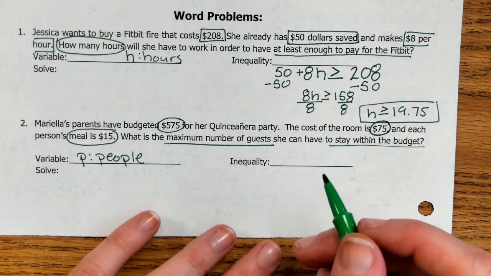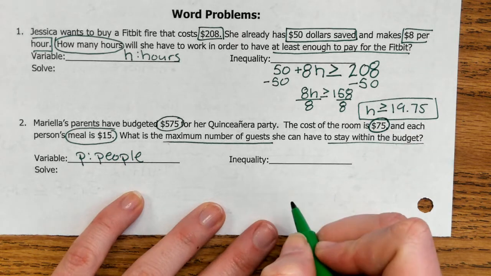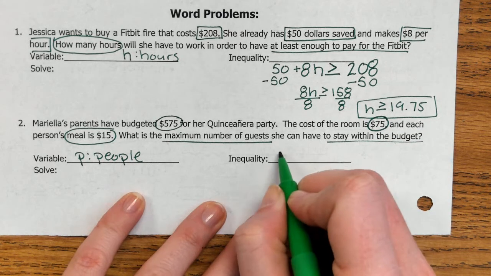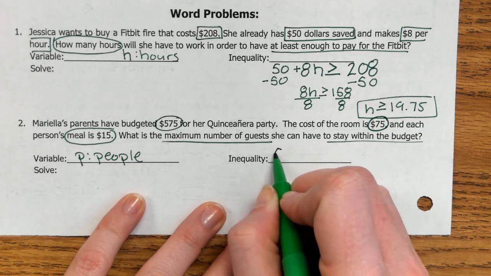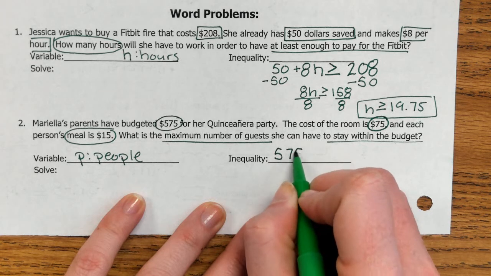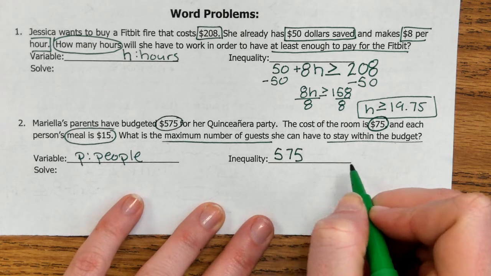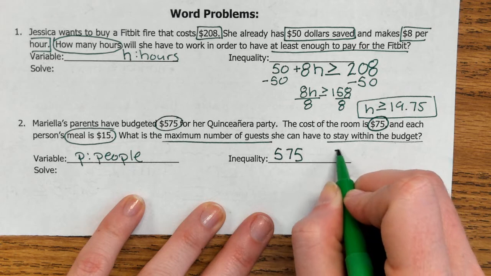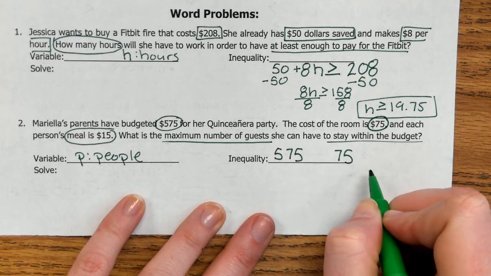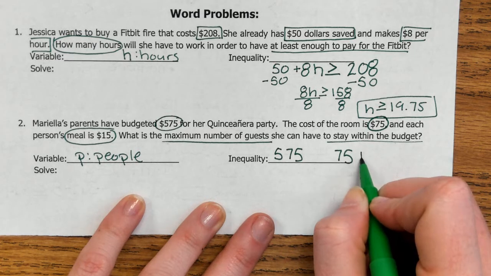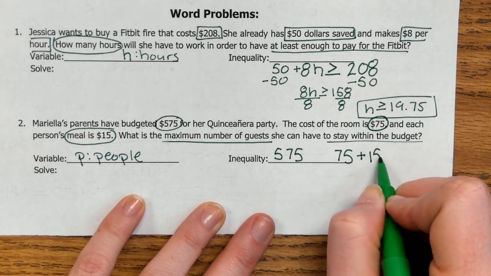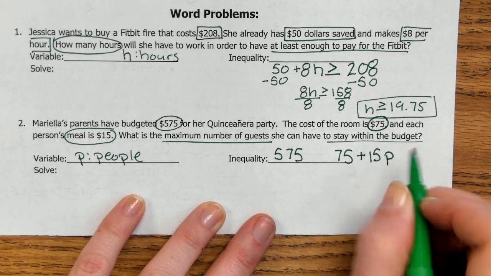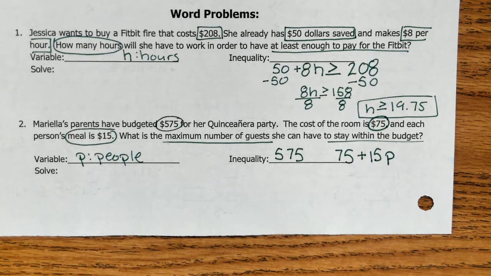So the two things we're comparing is the budget and what she's spending. So the budget is $575, and the amount she's spending is the $75 for the room and $15 for every person's meal. So if you only invite one person, you only pay $15, but you still have to pay for the room.